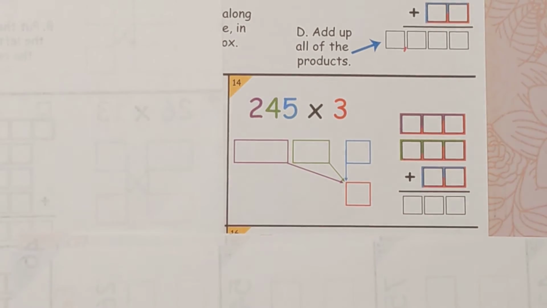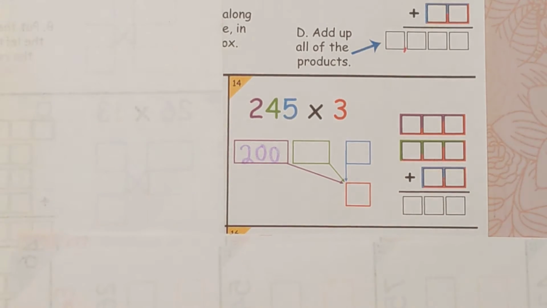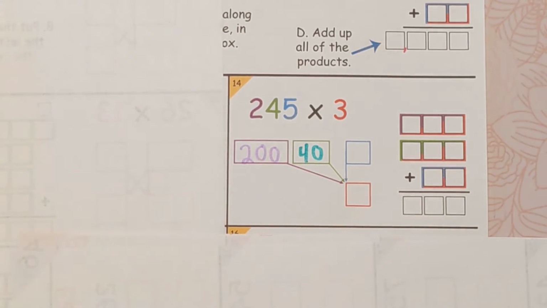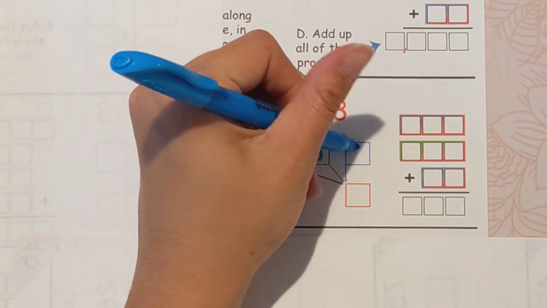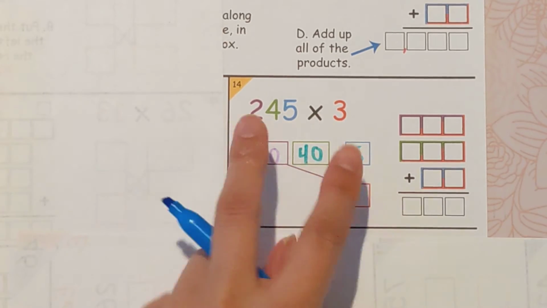That 2 is in the hundreds place, so it's really worth 200. The 4 is worth 40. And then we have the 5, which is just a 5 because it's in the ones place. This is how you put 245 in expanded form. It's 200 plus 40 plus 5.